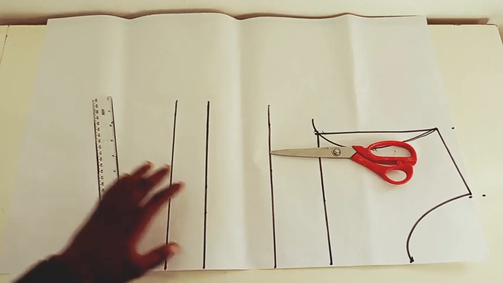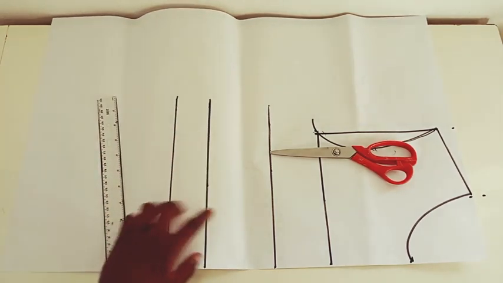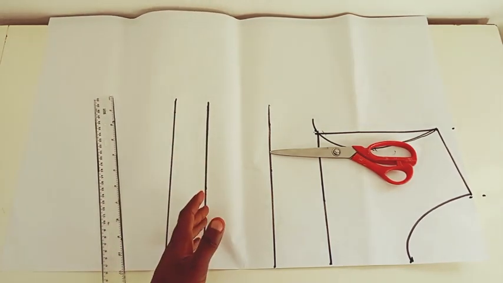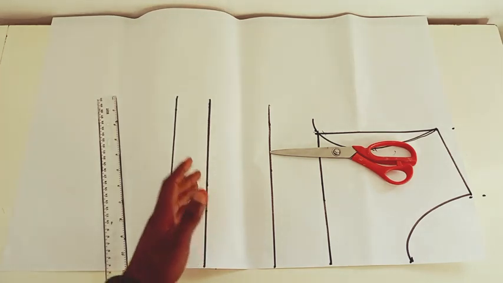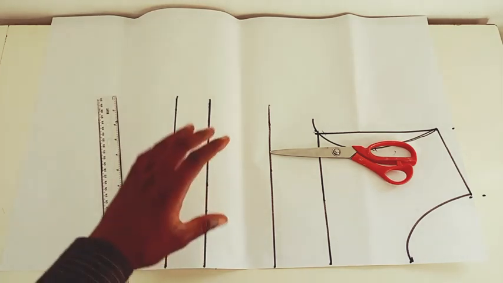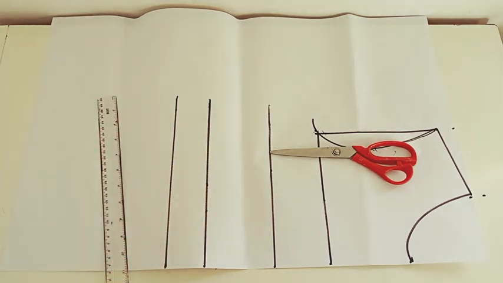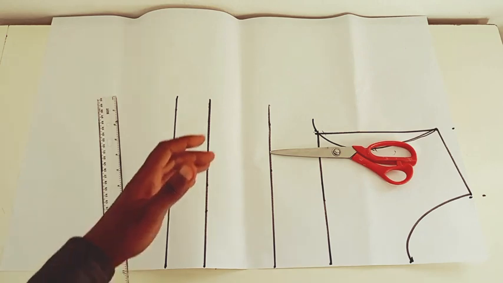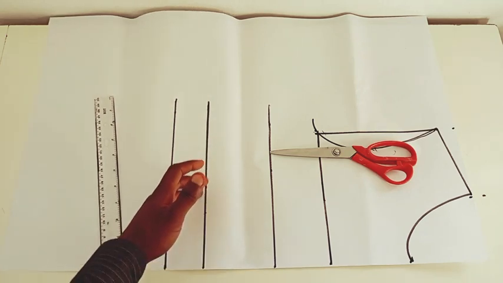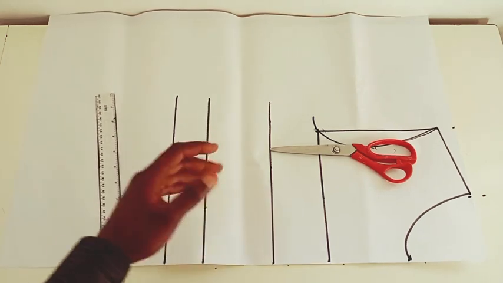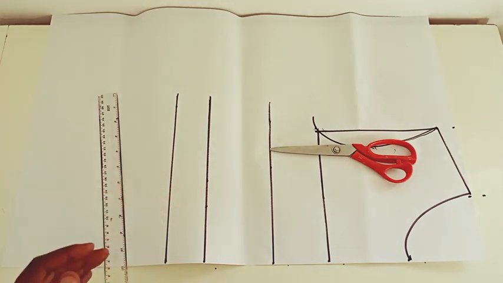You should know that this extended under bust line is just a duplicate of the under bust line, and whatever you do on the under bust line, you're also going to do the same thing on the extended under bust line. That should be copied so you get it right as we move, because I'll be doing the same thing I do on the under bust line on the extended under bust line.